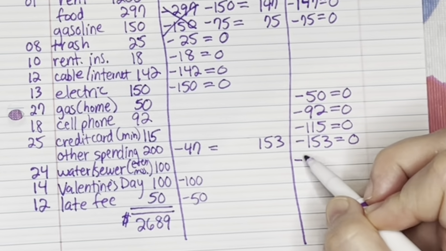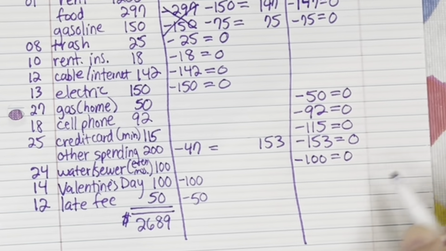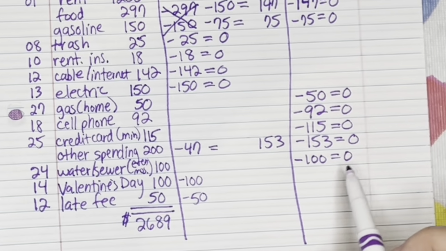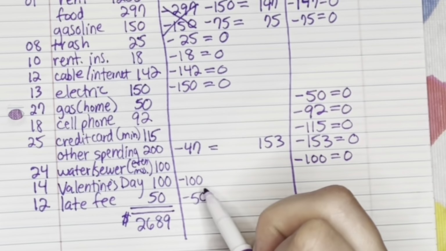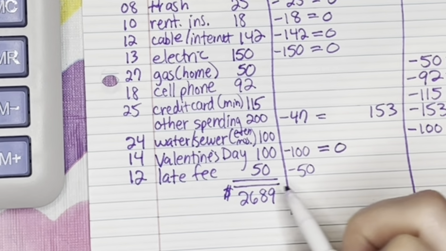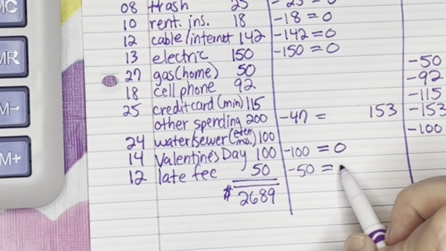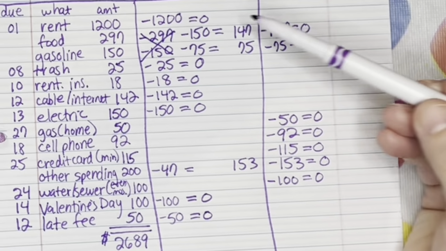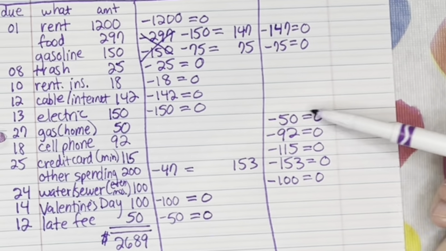Water sewer, that's 100. 100 minus 100 is 0. And let's finish these calculations. Valentine's Day, 100 minus 100 is 0 left to budget. 50 minus 50 is 0 left to budget. So all of these we have at 0.